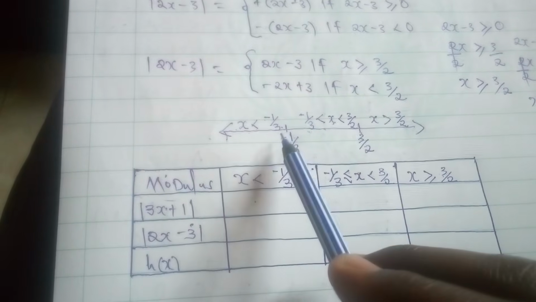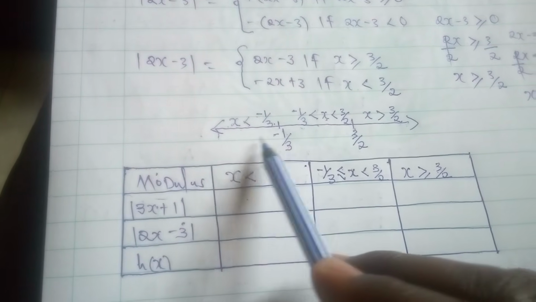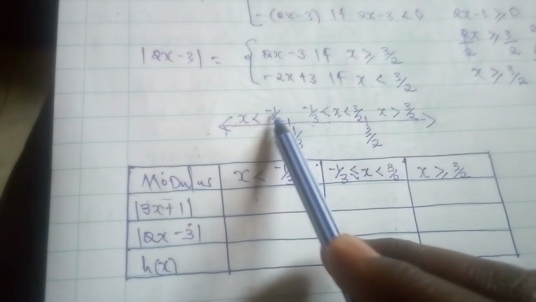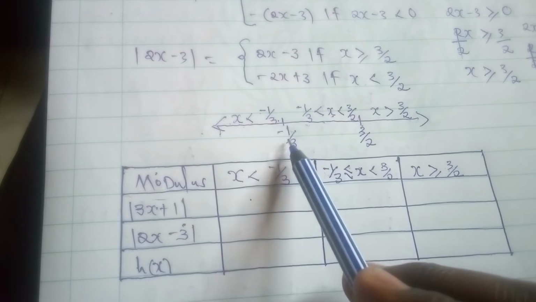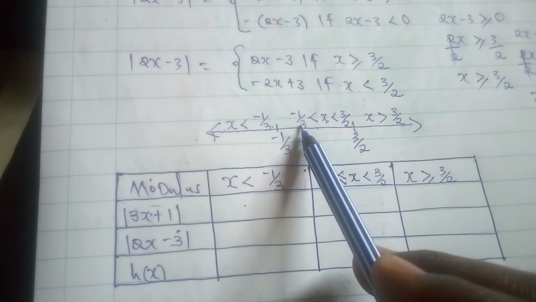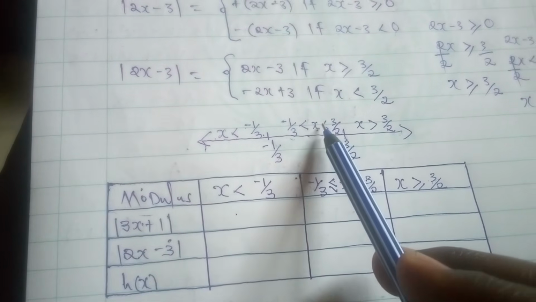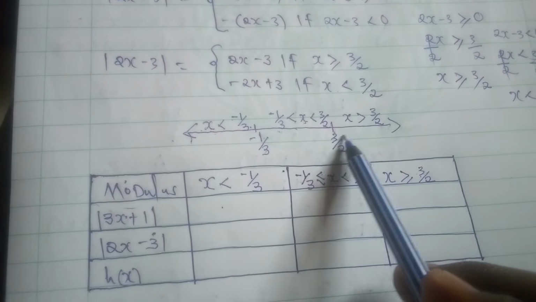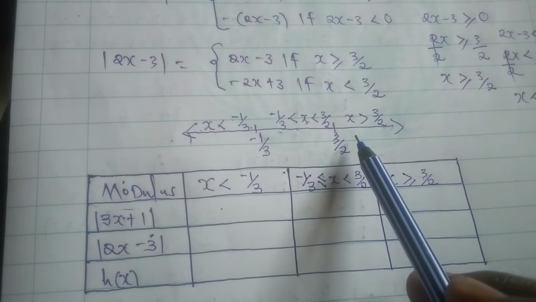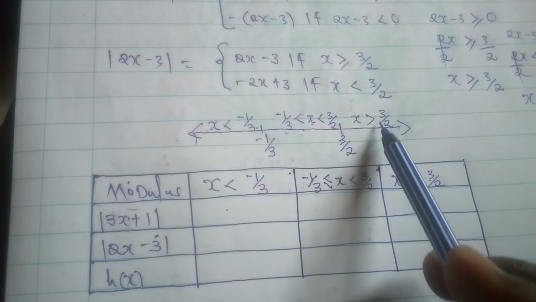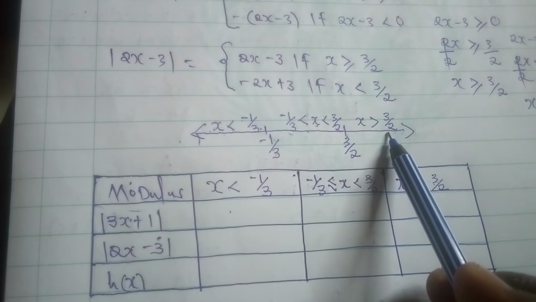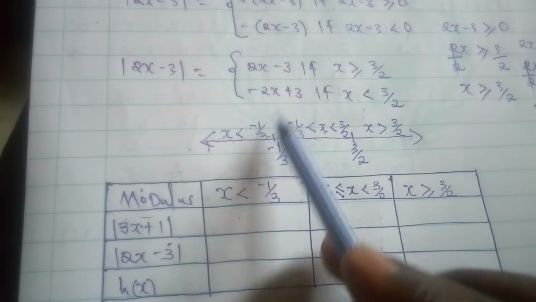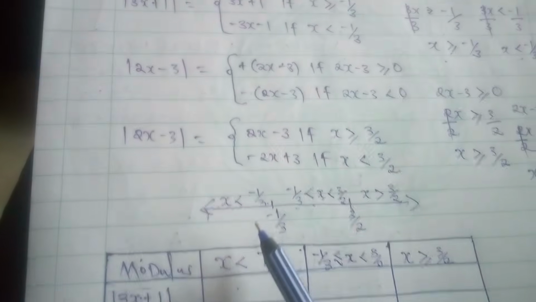Any values falling this side, that is less than 1/3, you indicate x less than 1/3, and then this same 1/3 is also less than x less than 3/2, and then any value going this side is x greater than 3/2. Now what you're going to do is compare each inequality with the one that you have calculated in the question.